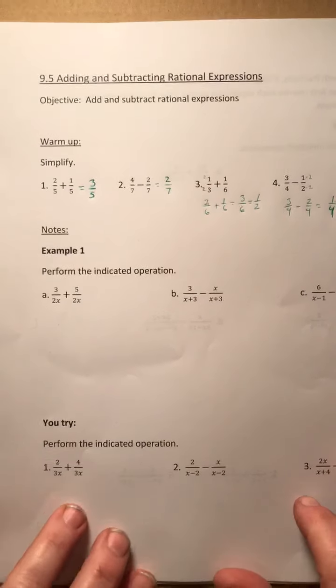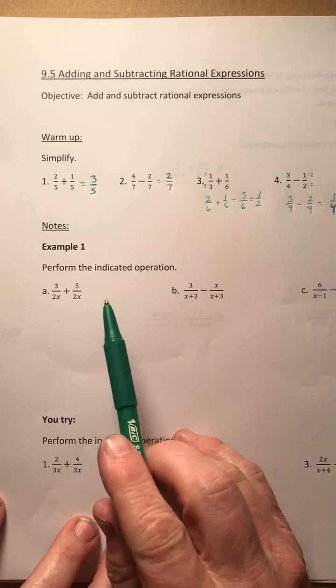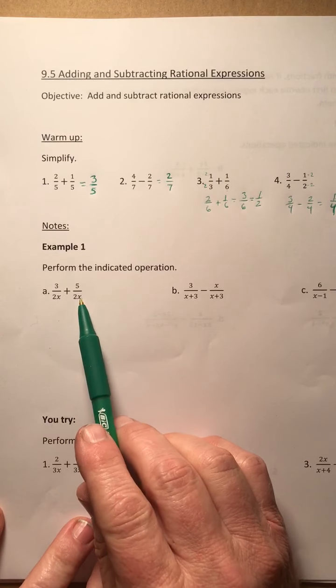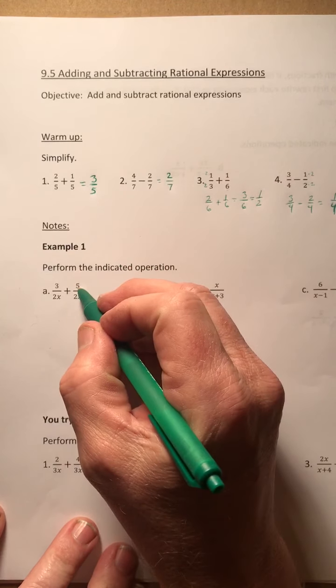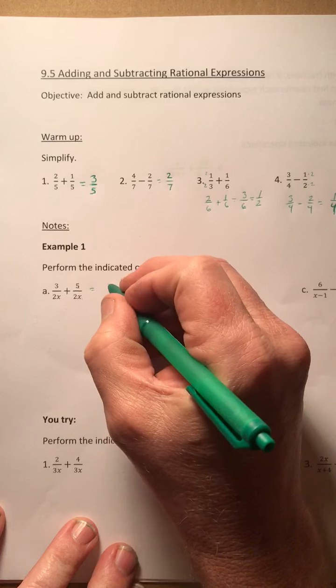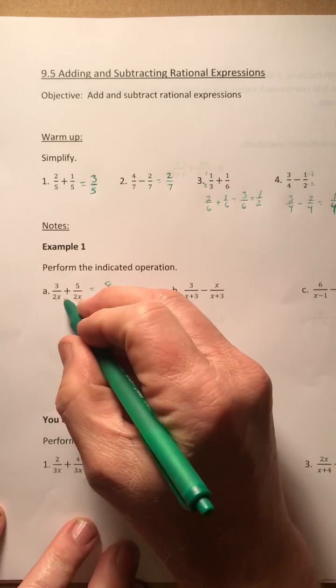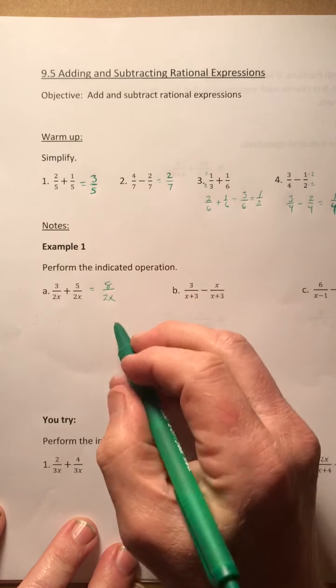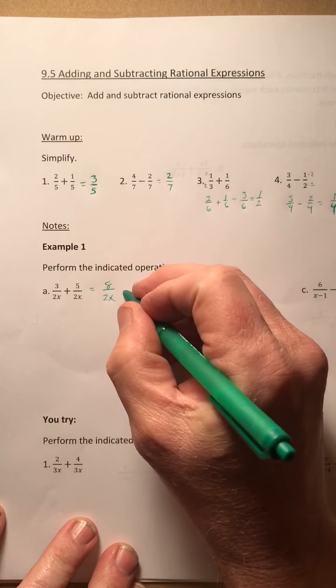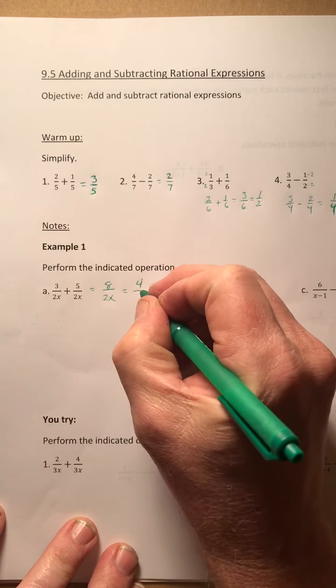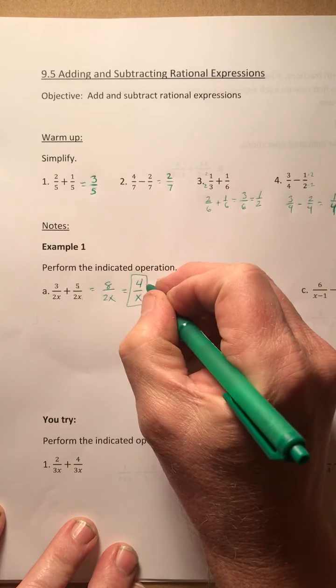All right, so when we have rational expressions, it's the same thing. If we have a common denominator like this one, they're both 2x. All we're going to do is add the two top numbers. So 3 plus 5 gives us 8. And then keep the bottom, 2x. Now, this one reduces because 8 and 2 are both divisible by 2. So it becomes 4 over x.